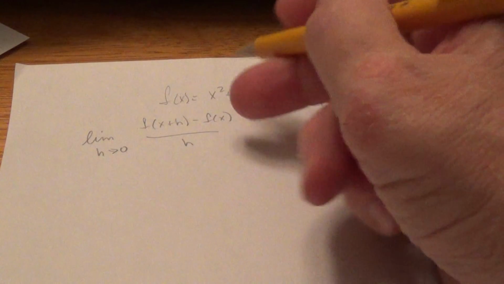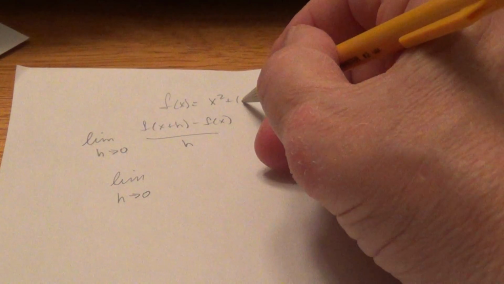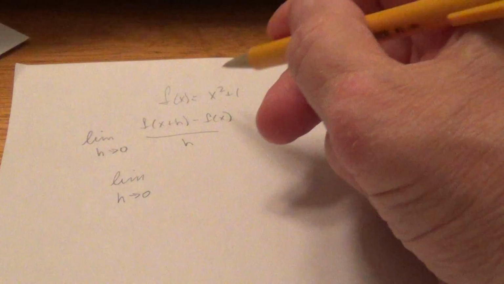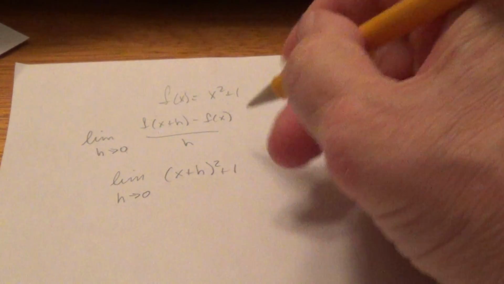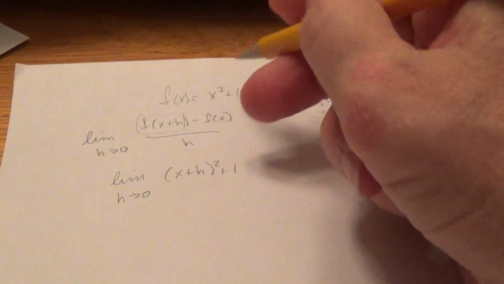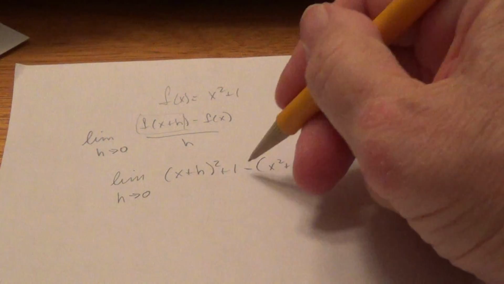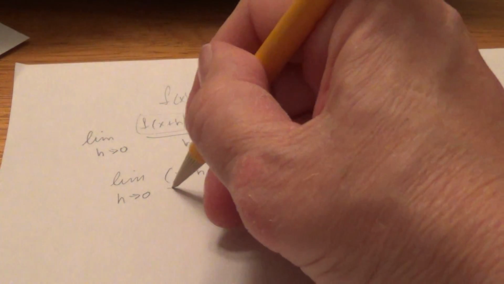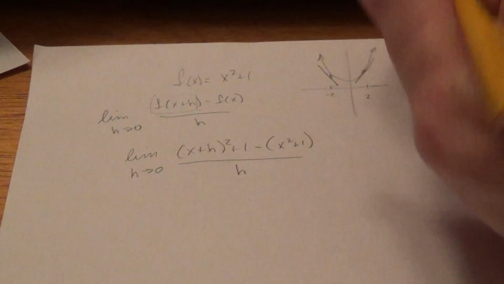So let's do the work. Limit as h approaches 0 of f of x is x squared plus 1. So what's f of x plus h? That is the x takes on x plus h everywhere. So we have x plus h quantity squared plus 1. That's this part. Minus f of x is the function. And watch that negative sign. It will change everything behind it. Divided by h. Alright. This kind of work looks familiar, I'm sure, from last year.